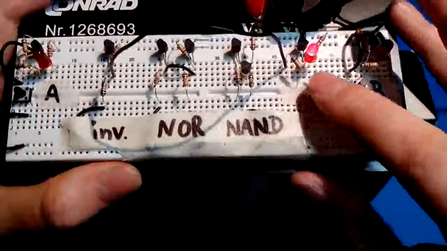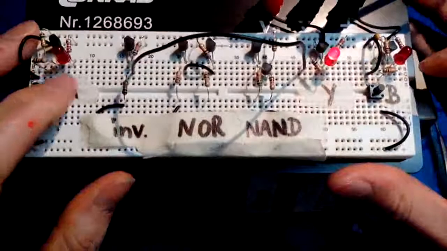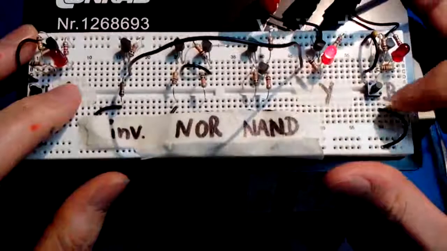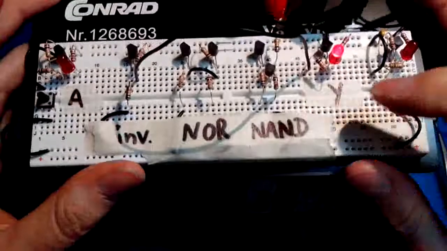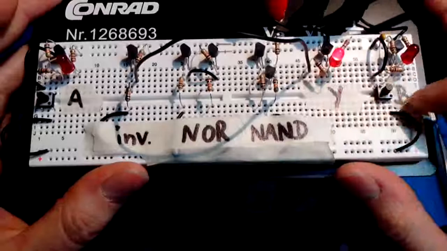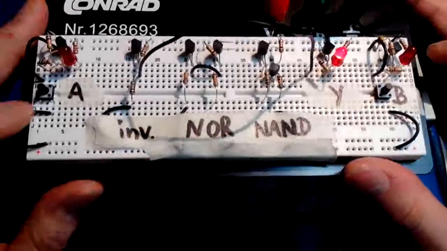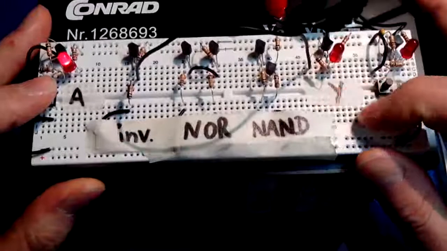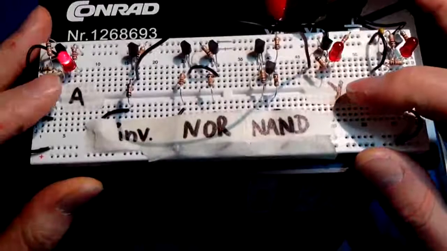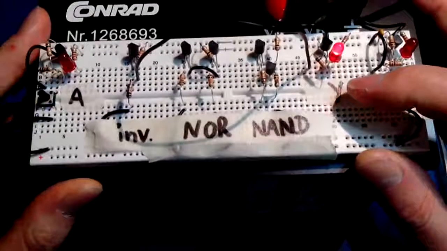So you see that right away. We use input A now as an inverter input. Input B doesn't do anything. So input A is not activated and output Y is high. You see exactly if we press A, then output Y goes low. So output Y is always the opposite of input A. That's exactly what the inverter should do.